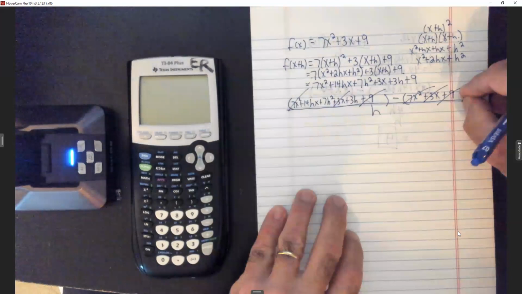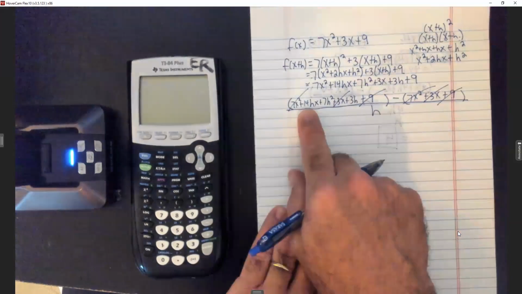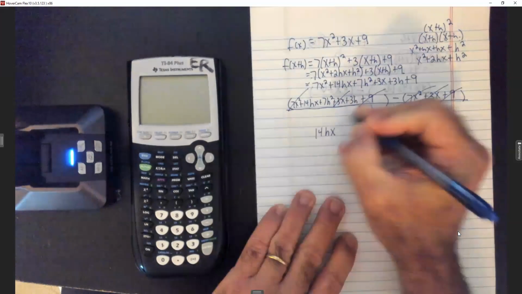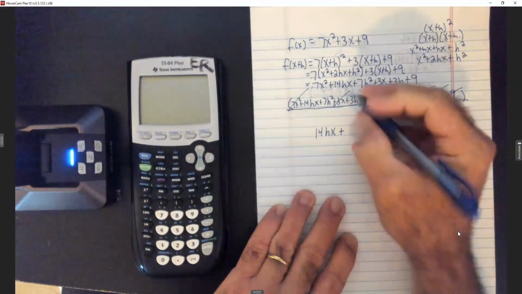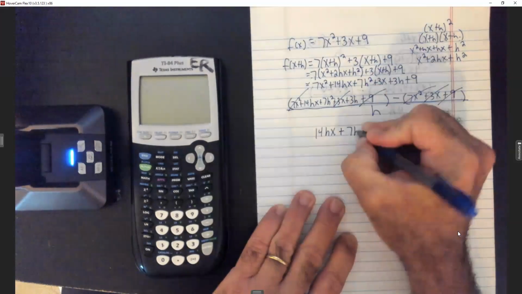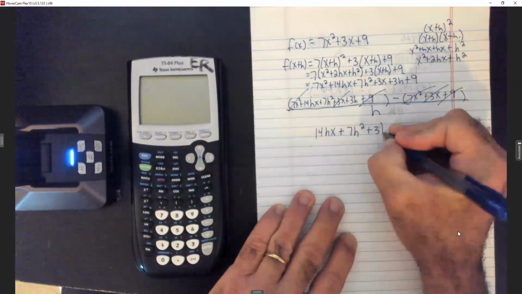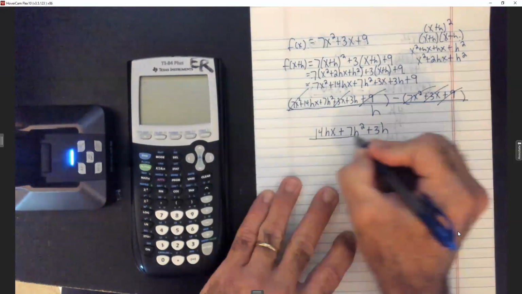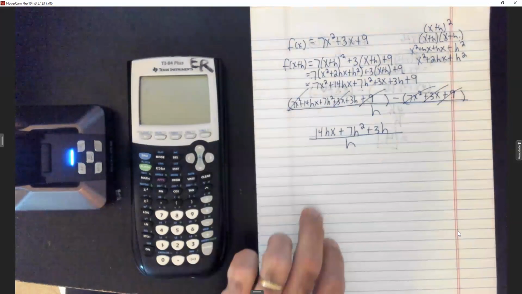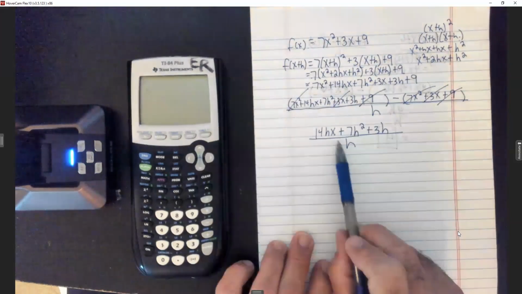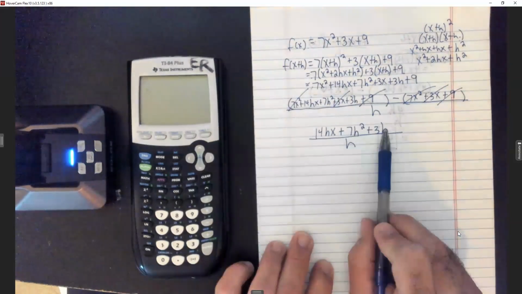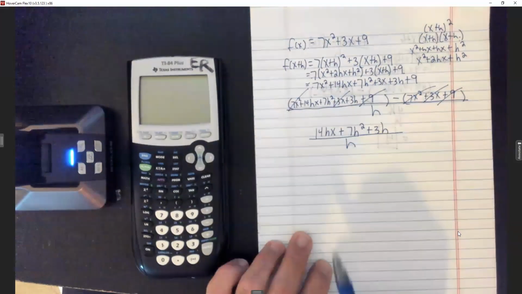So what we got left? We got a 14hx plus 7h squared plus 3h all divided by h. So remember, all three on the top, since they're divided by h, you cancel one h from everybody.